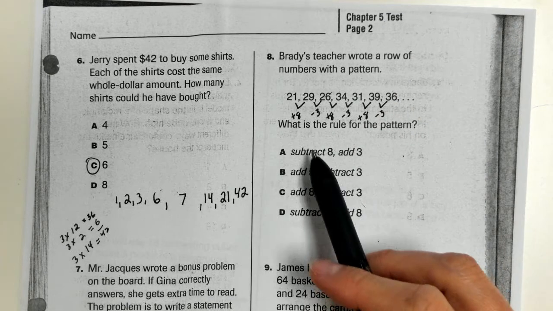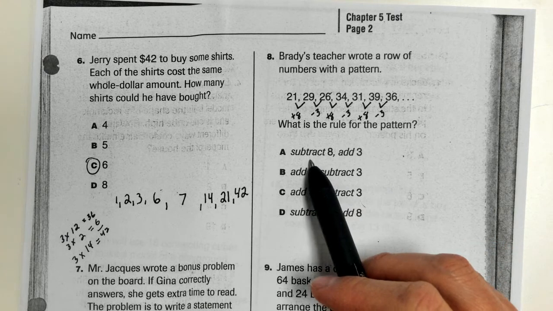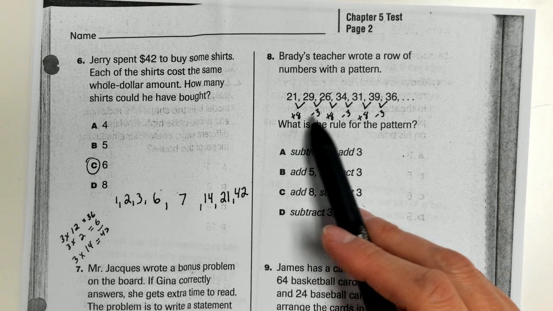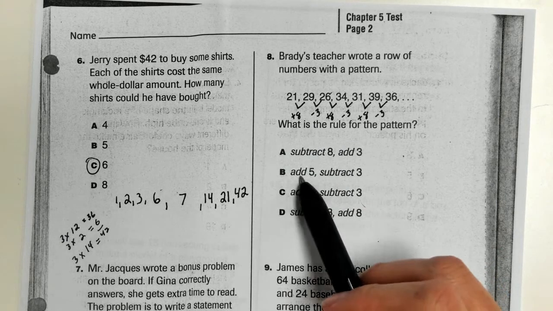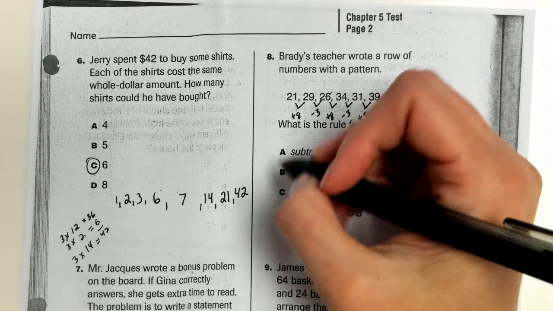So what is my rule for this pattern? Well, do I subtract 8 and add 3? No. I add 8 and subtract 3. So I don't add 5. Here we go. Add 8, subtract 3.